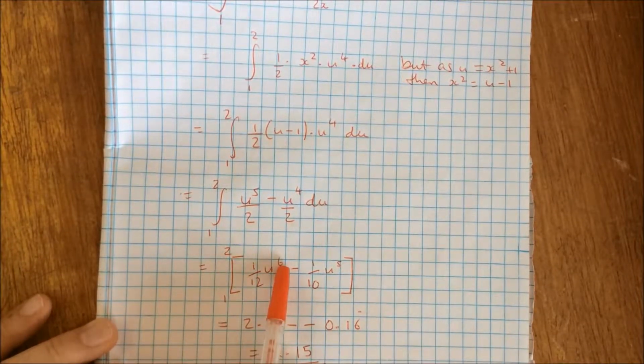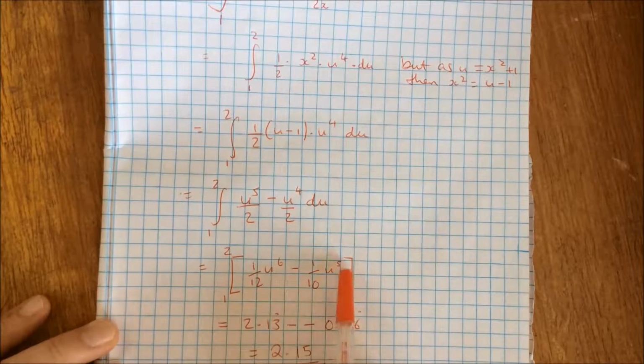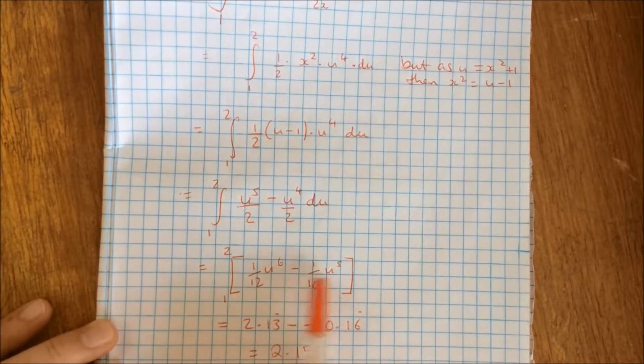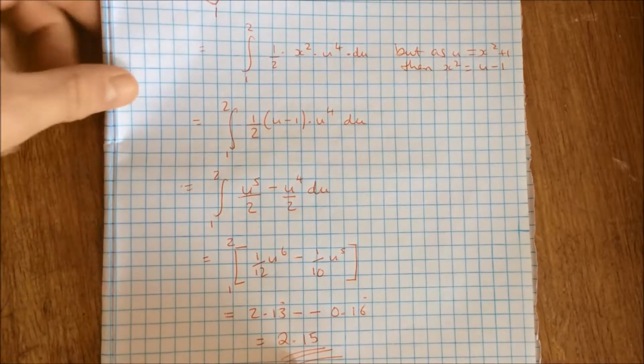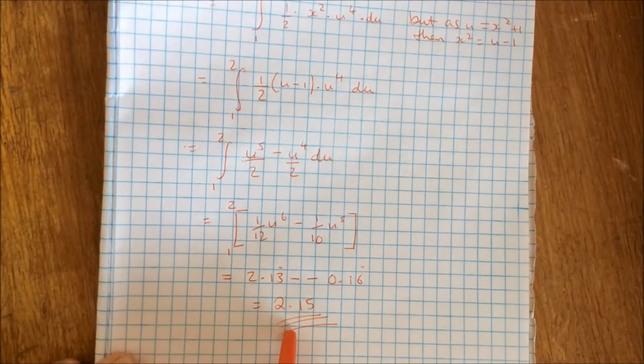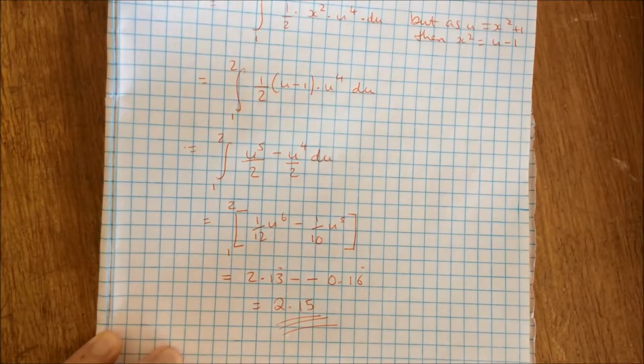Put in the value of 2 for u there, get an answer. Then take away 1 over 10 times 2 to the power 5. Do the same for the number 1. Put it in, subtract your answers, and the final answer was 2.15. Pretty sure that is correct. 2 dp. Thank you very much.